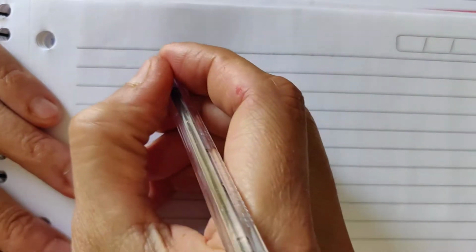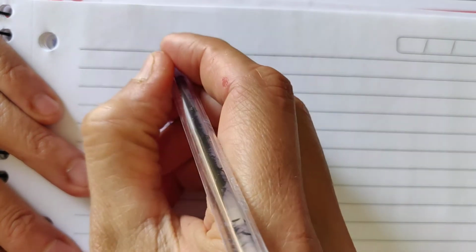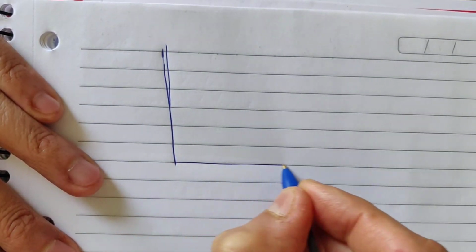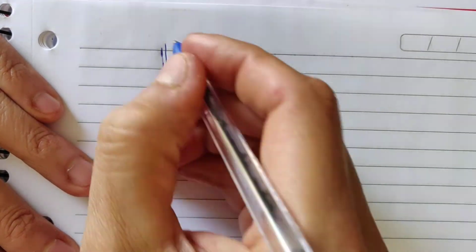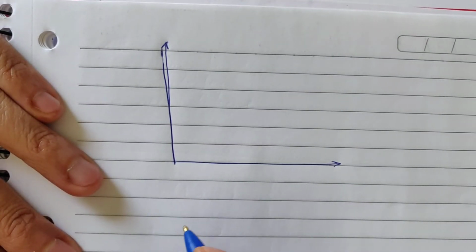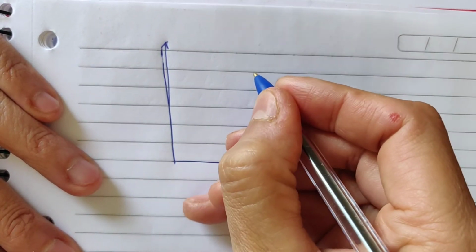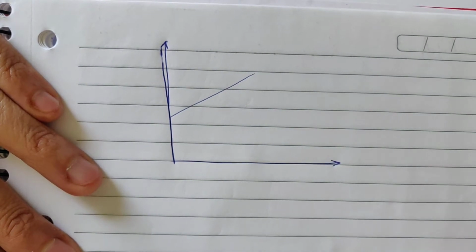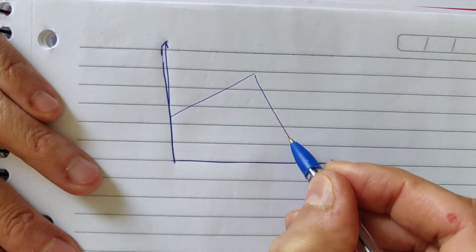Hello. I just want to complement what we discussed in the previous video. We had a problem similar to this one. Okay, I'm just going to try to graph it the best possible way. We had some linear constraint over here, another linear constraint over there.